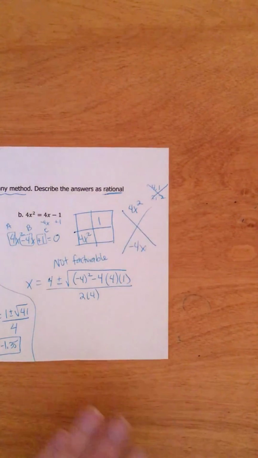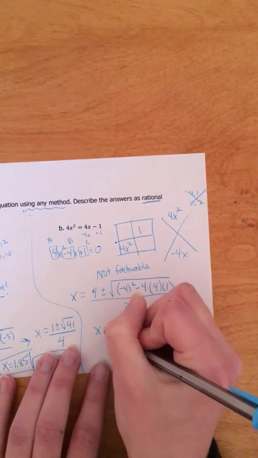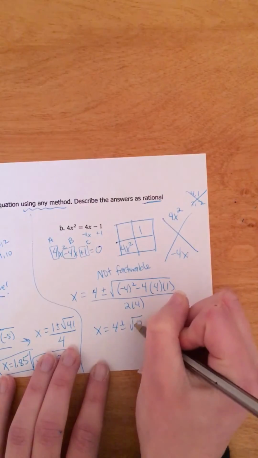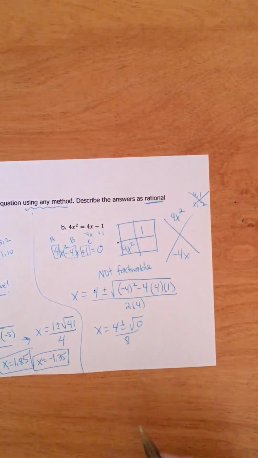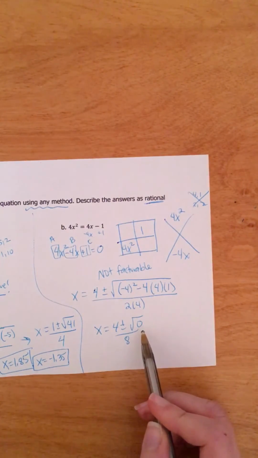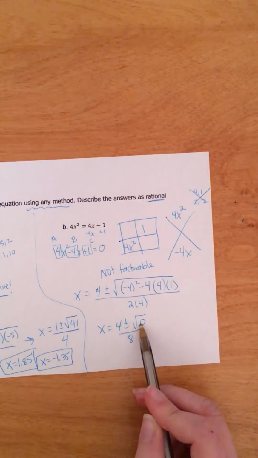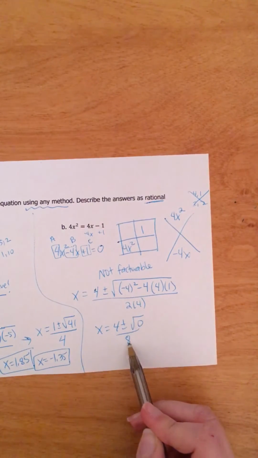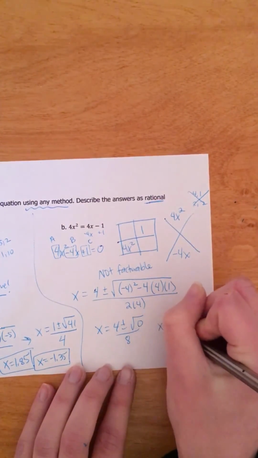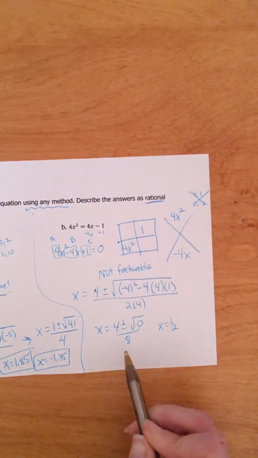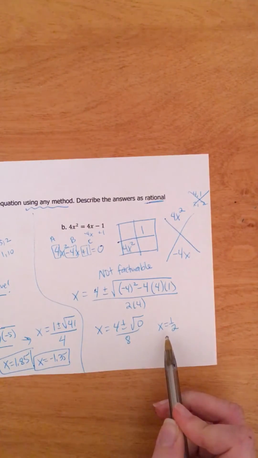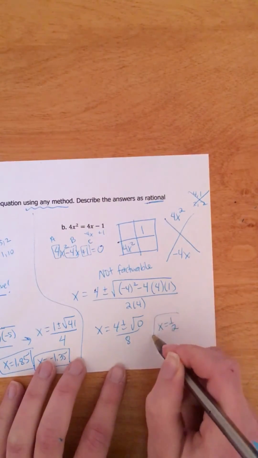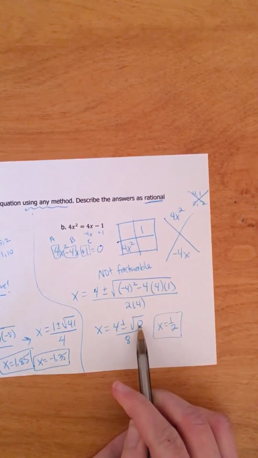Move that aside for a second. So I have x equals 4 plus or minus the square root of 0, divided by 2 times 4, which would give me an 8. Okay. So the square root of 0 is 0. So really I have 4 plus nothing, which is still 4, divided by 8, which I can write as 1/2. And then I have 4 minus 0, which is still 4, divided by 8, which is 1/2 again. So I only have one answer this time, because my 0 was under the square root.